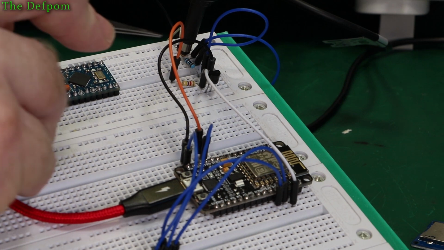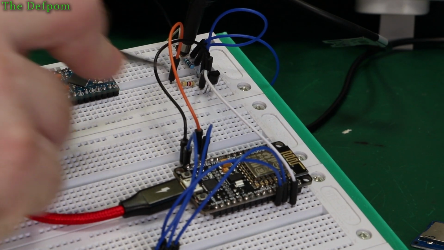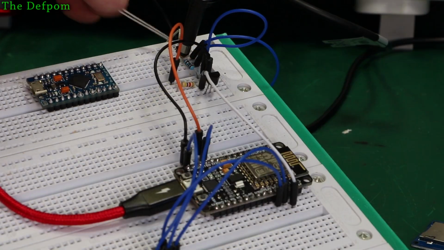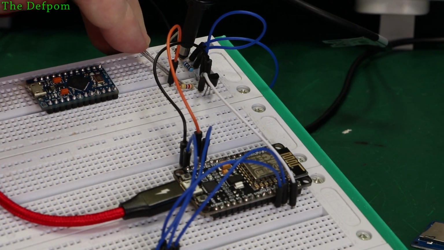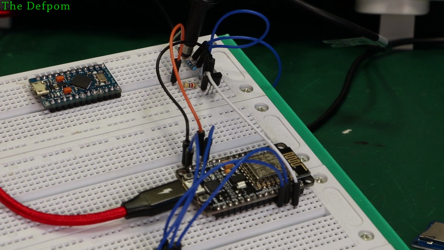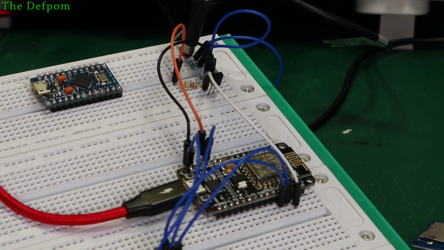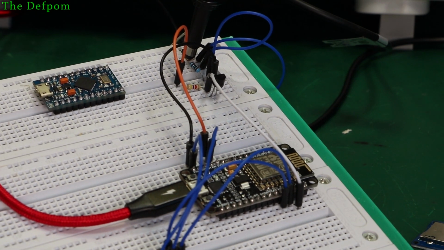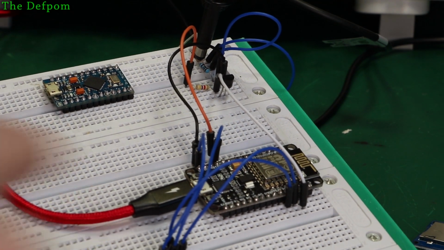Effectively, when there's a high state coming in, it causes a low state coming out, and vice versa. When it turns off, the voltage is pulled high by that resistor there, which obviously then inverts it and makes sure the high voltage is not 5 volts but 3.3 volts, or slightly lower because of the resistor. So that means it's all perfectly safe for the ESP8266.